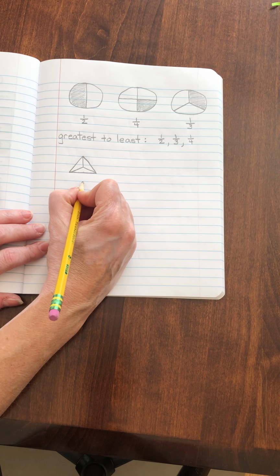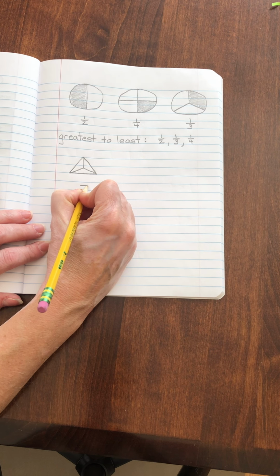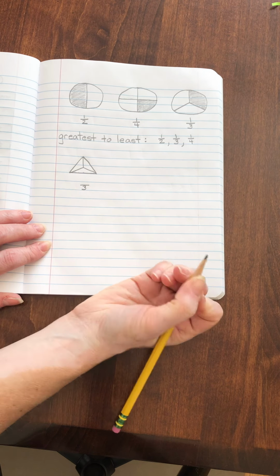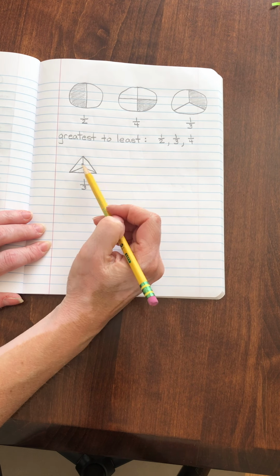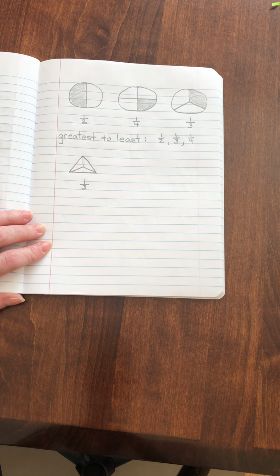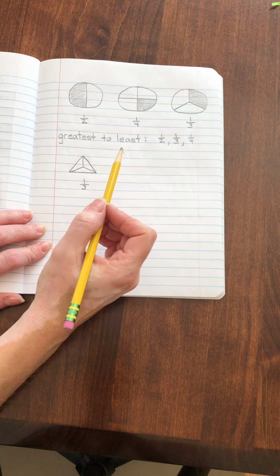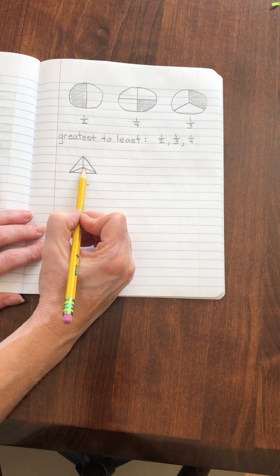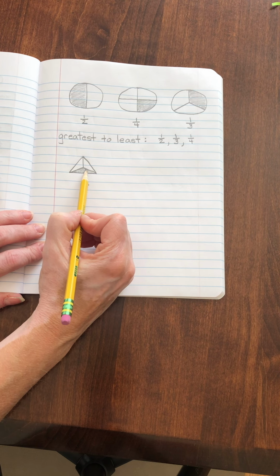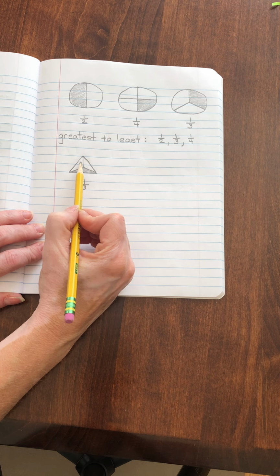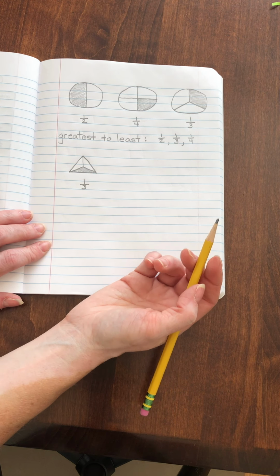So now we have 3 parts we cut it into, and I want you to shade 1/3 of them. Please do that now. Shade 1/3 of your triangle. Go. Doesn't matter which third it is. I'm going to choose this one. I've shaded 1/3. They are equal parts as best as I can draw them.